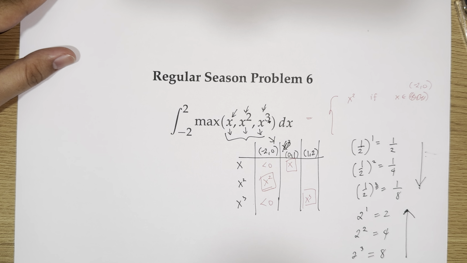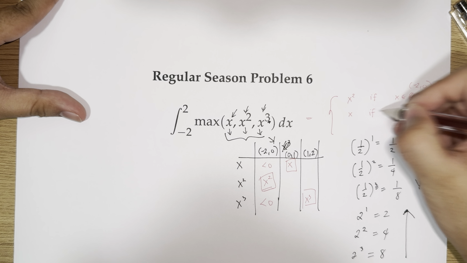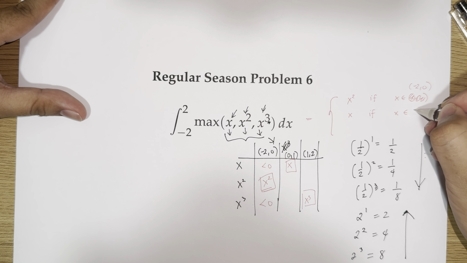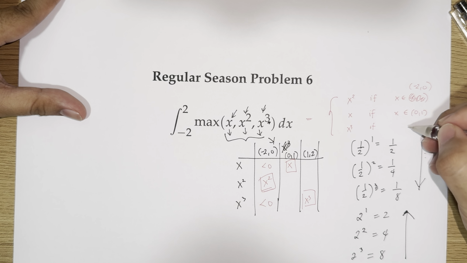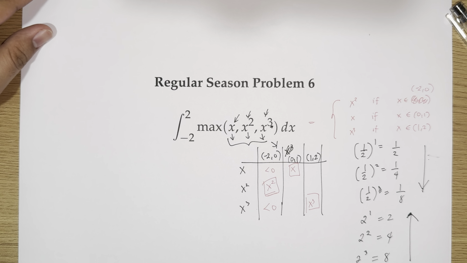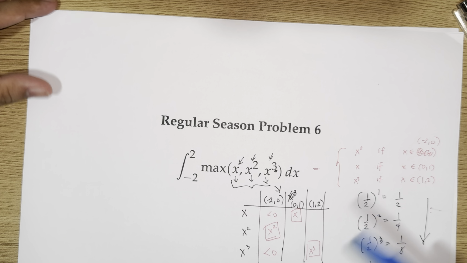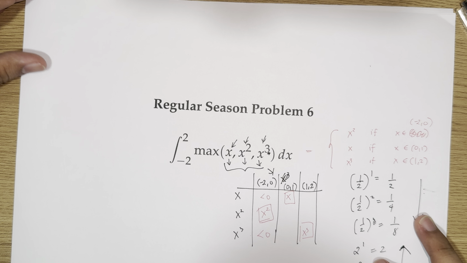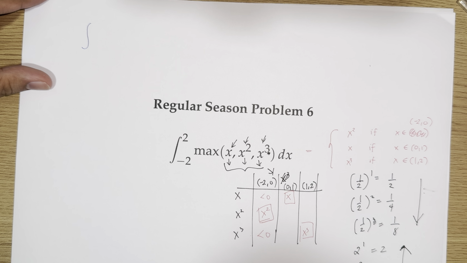So what does this tell us? It tells us that we can split the function into these three piecewise functions, x squared, x, and x cubed, if x is an element of 1 to 2. Which goes to say that to evaluate the integral, we write it as a sum of three definite integrals.